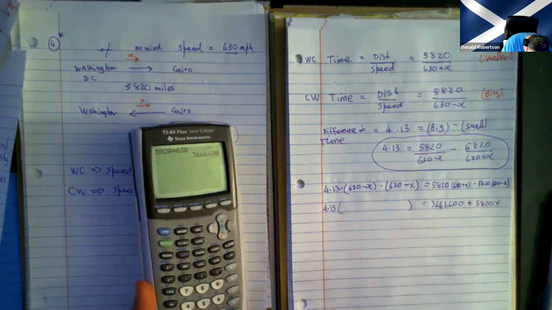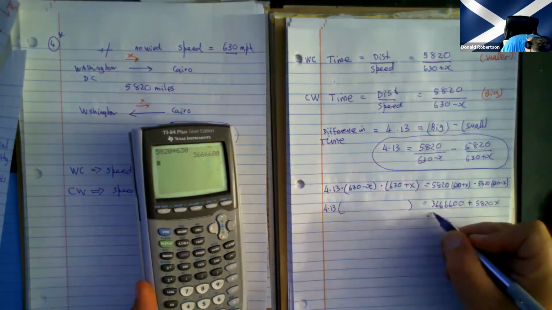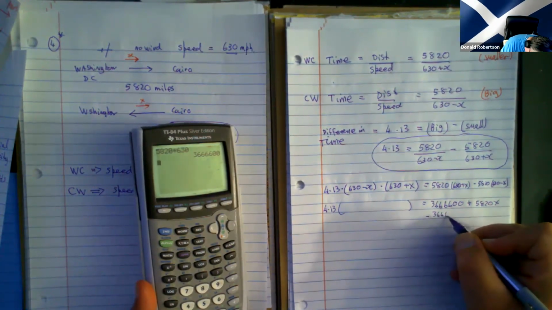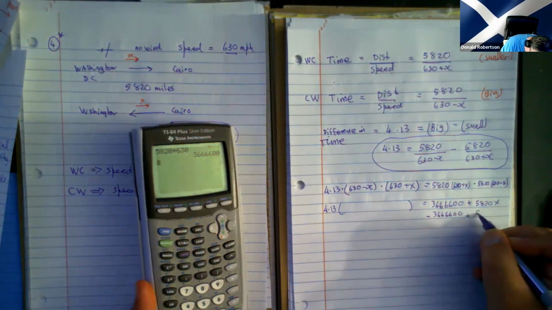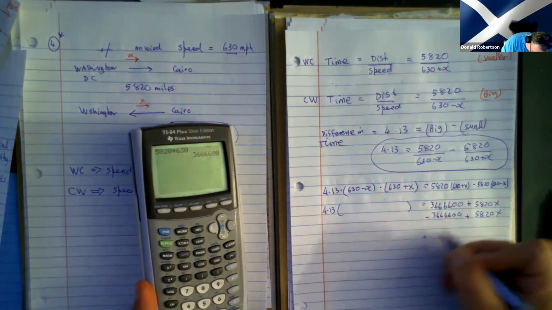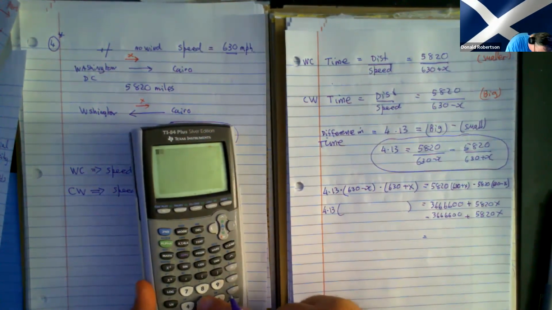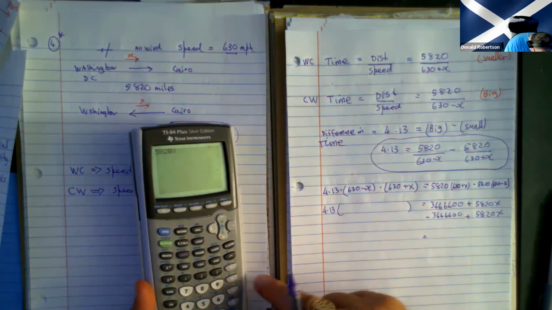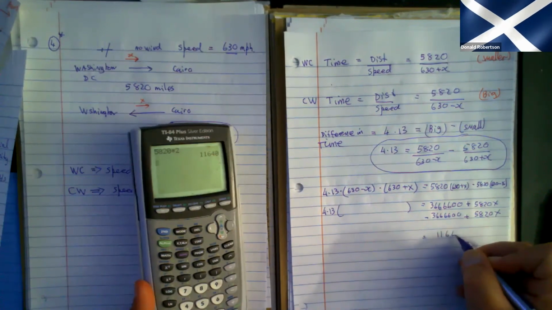If you do this one, you're going to get minus 3,666,600 plus 5820x, which is kind of nice because they cancel out, and all you get is 5820 times 2, so you get 11640x.